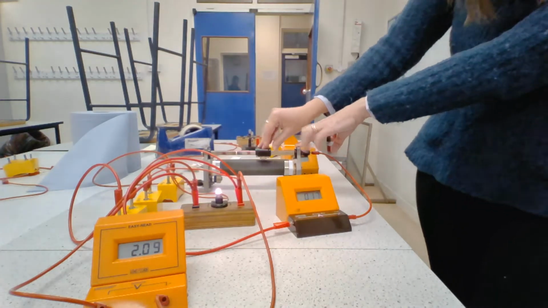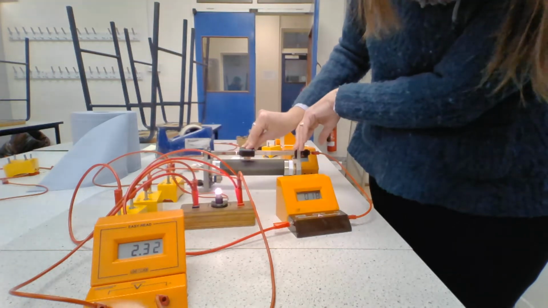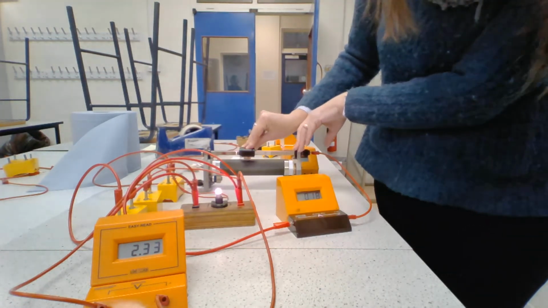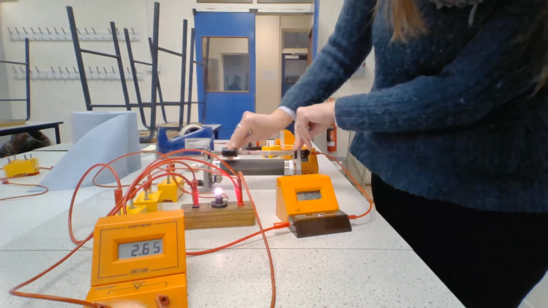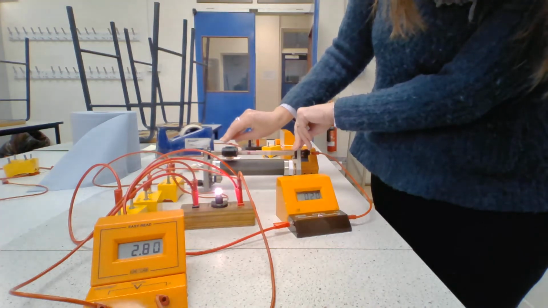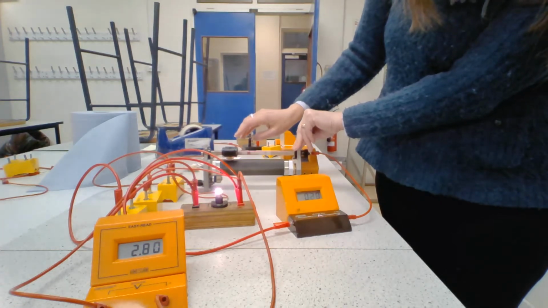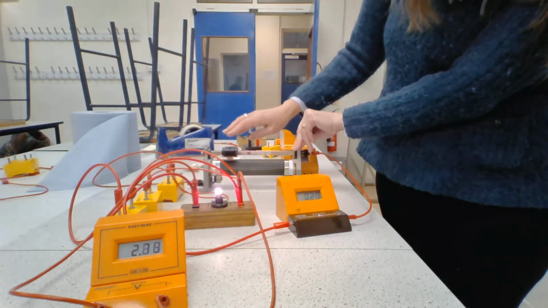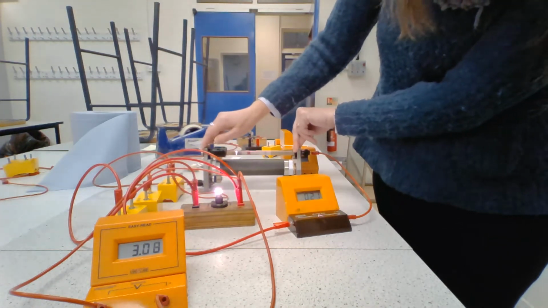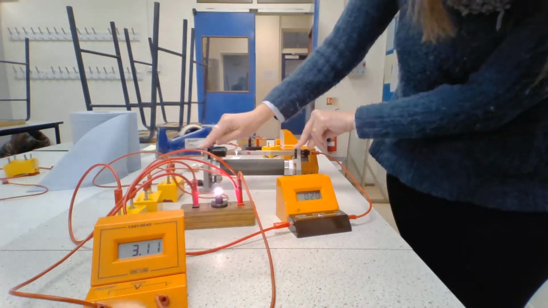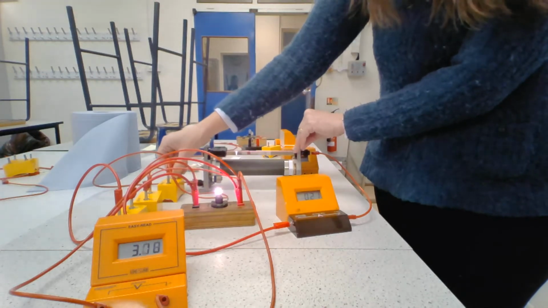Then 0.17 amps, 2.33 volts, 0.18 amps. 2.80 volts, 0.20 amps. And there we go, last data point, 3.11 volts and 0.21 amps. And our bulb is very bright now.